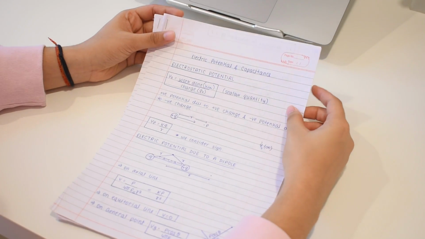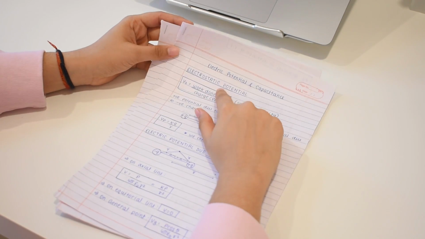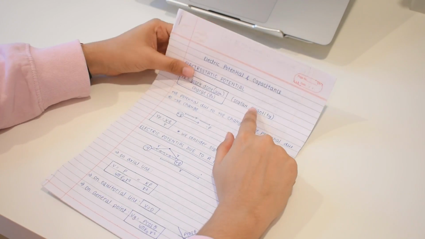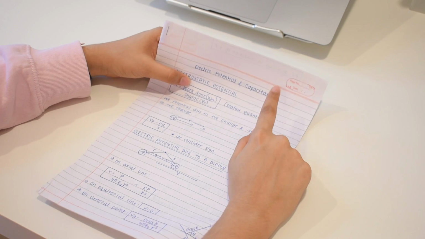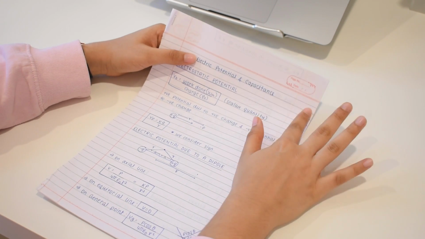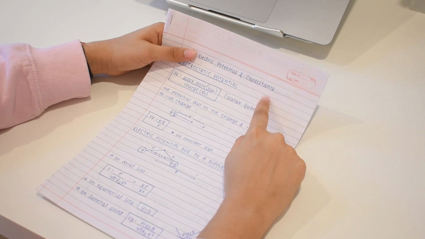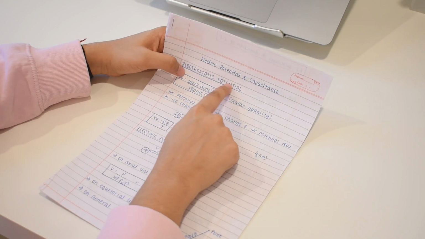So for an example, let's take these notes. These are the electric potential and capacitance के notes. So first I start with obviously writing the title of the chapter, which is the most important thing, because if you don't write this, you'll obviously get confused कि आप किसके notes लिख रहे हो. And after that I start by writing each and every subtitle.